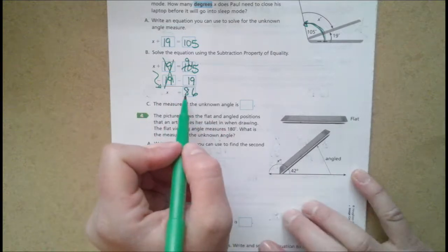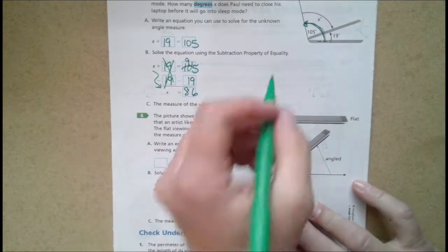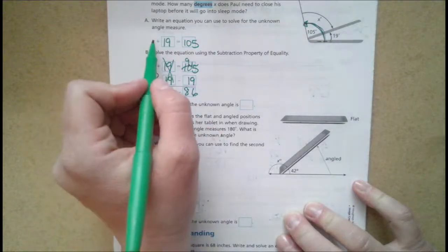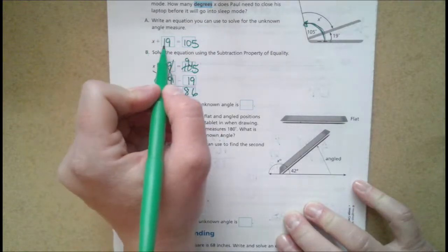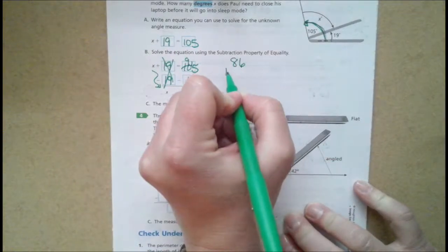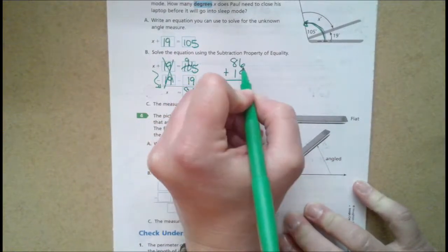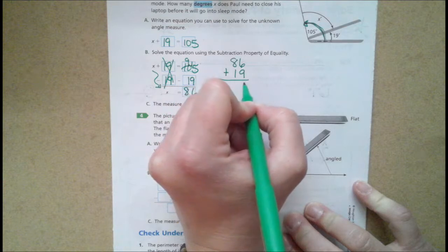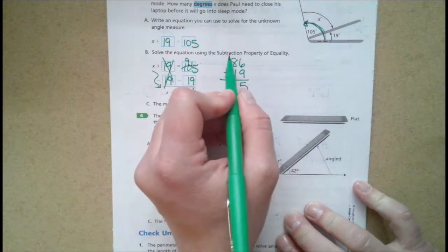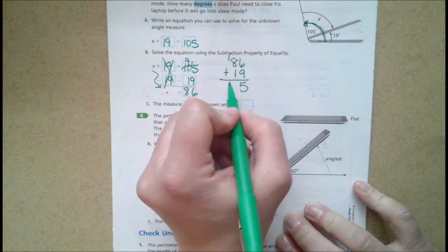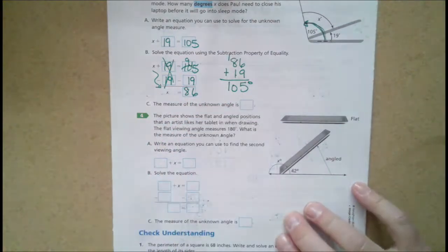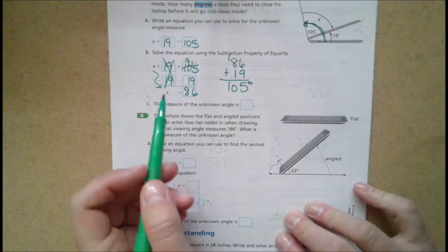So we're going to try adding. We're going to add 86 plus 19 and see if that really gets us 105. 6 plus 9 is 15. Carry the 1. 8 plus 1 is 10. So yep, we found the correct solution. The measure of the unknown angle is 86 degrees.